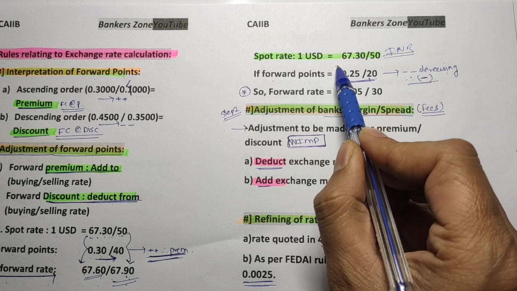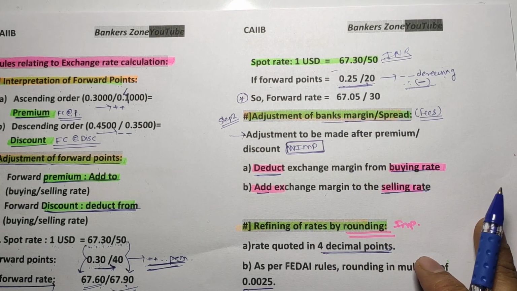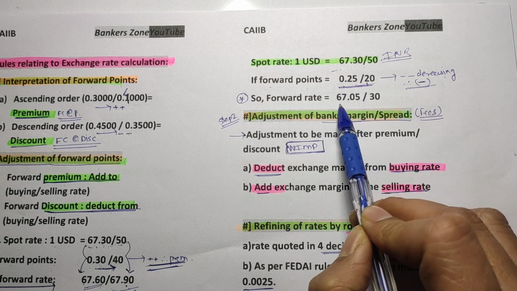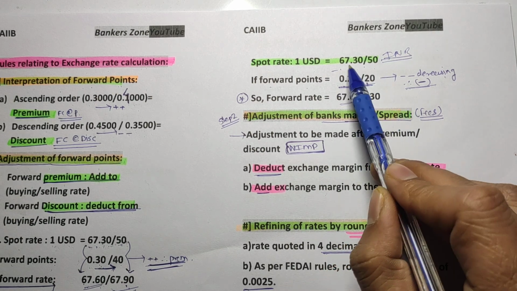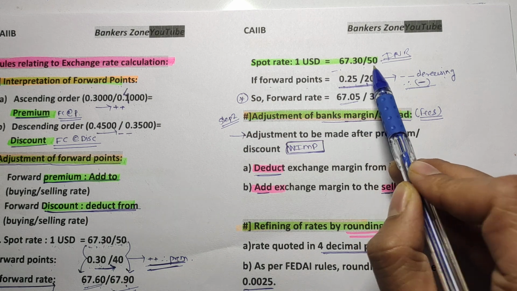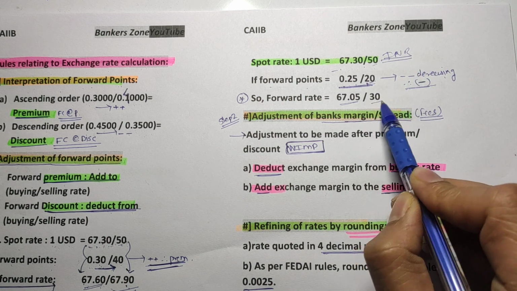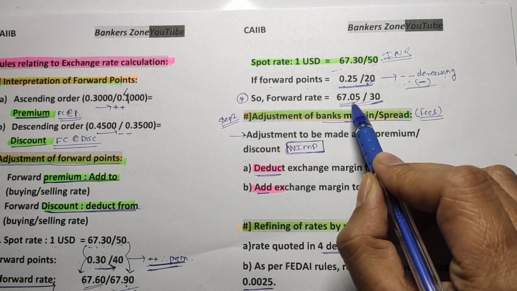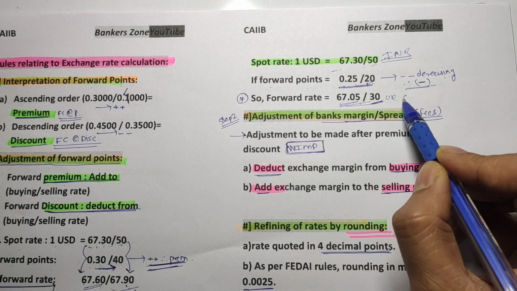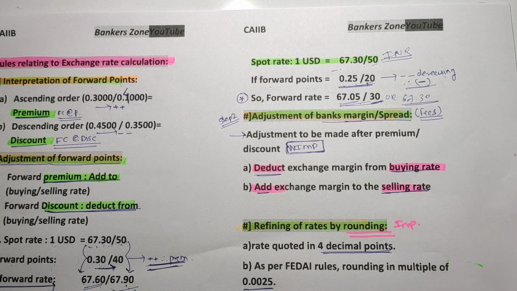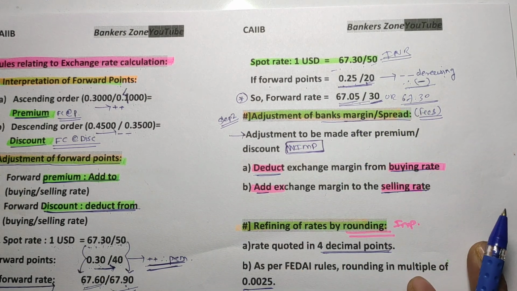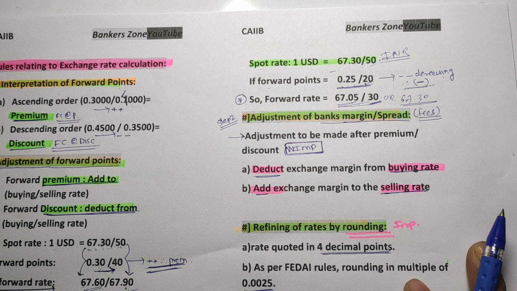So just subtract those points from the quoted rate: 67.30 minus 0.25, you will get 67.05, and 67.50 minus 20, you will get 67.30. So what will be your rate? That is 67.05 or 67.30. In this fashion we can adjust the premium and the discount in the forward and the forward points.